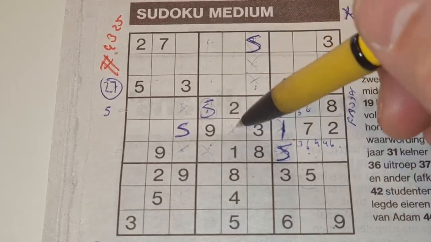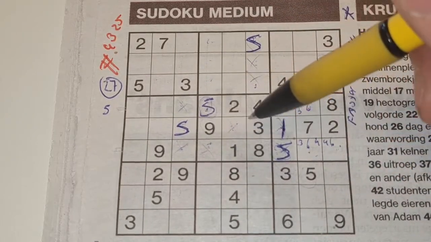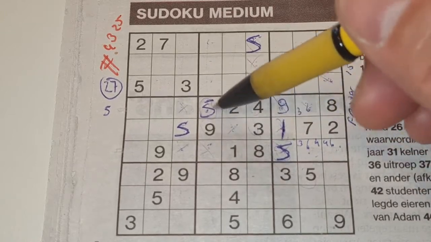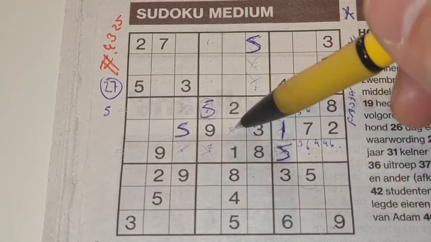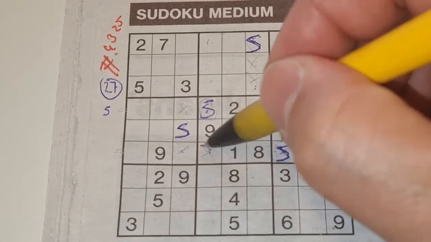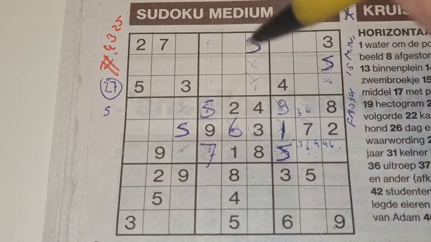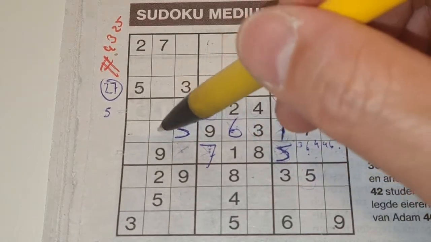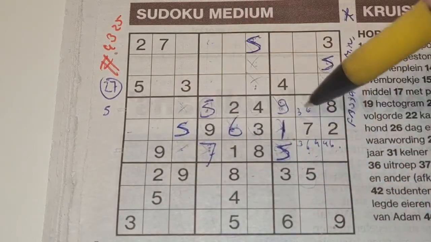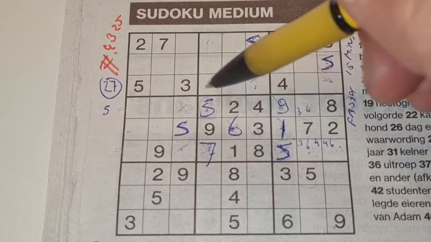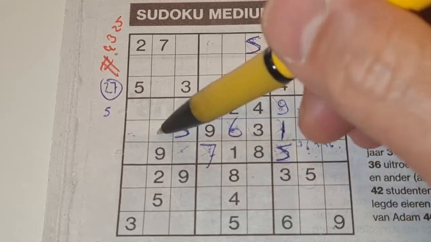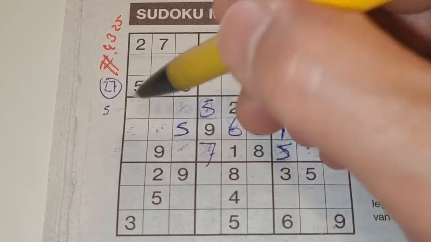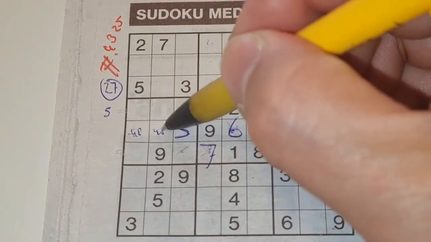Then 2 numbers left in this big square. The numbers 1, 2, 3, 4, 5, 6, and 7: the 6 and the 7 are missing. 6 and the 7. We see there 7, no 7 there, 7 should be here, and the 6 goes there. 2 numbers left in this middle row. The numbers 1, 2, 3, 5, 6, 7 are there, so the 4 and the 8 are missing. 4 and 8. Let me mark those 2 boxes.